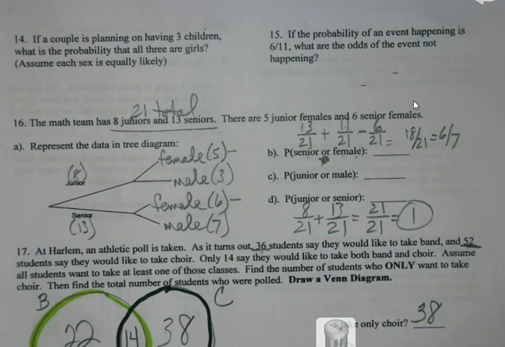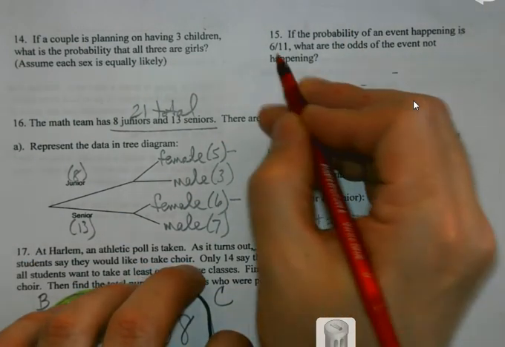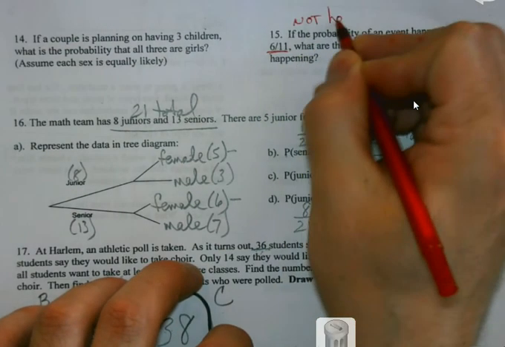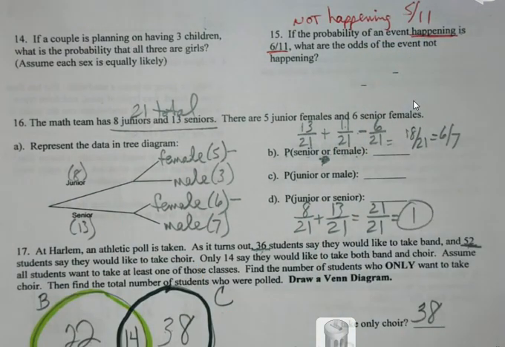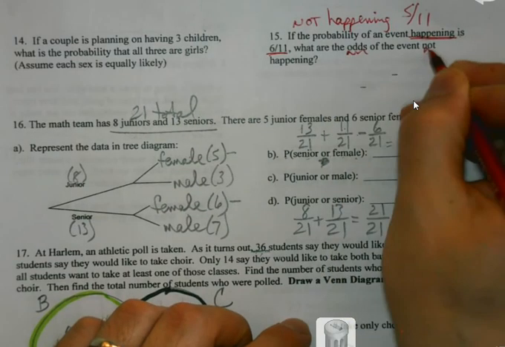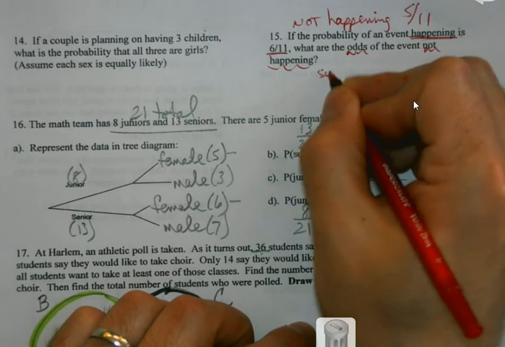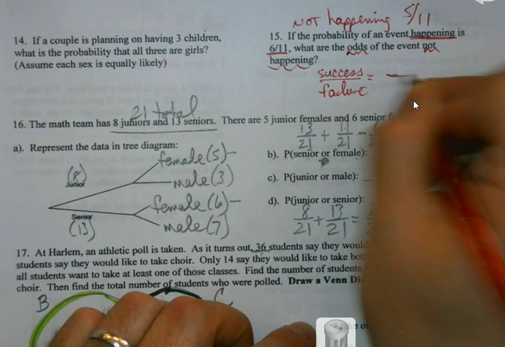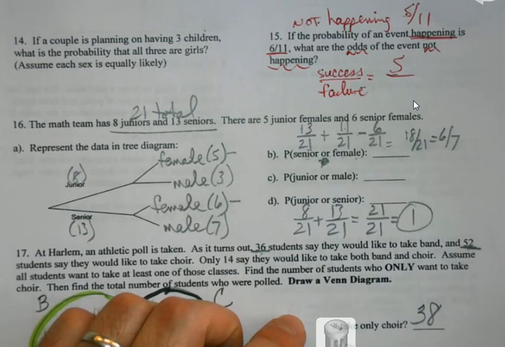Yeah, and the thing, again, that can get interesting here is there's a couple of things. If the probability of an event happening is 6 out of 11, the probability of it not happening would be the rest. So 5 out of every 11 times it doesn't happen. Because what are the odds of it not happening? So remember, odds is success over failure. My successes in this case would be it not happening, which would be 5.